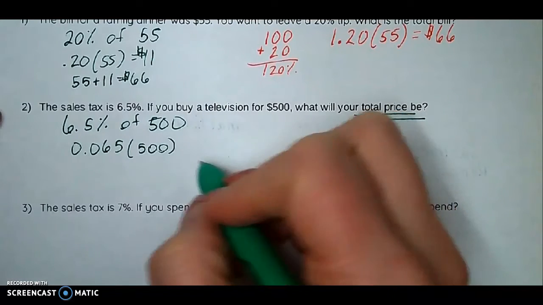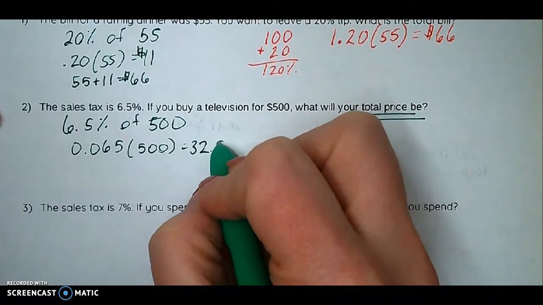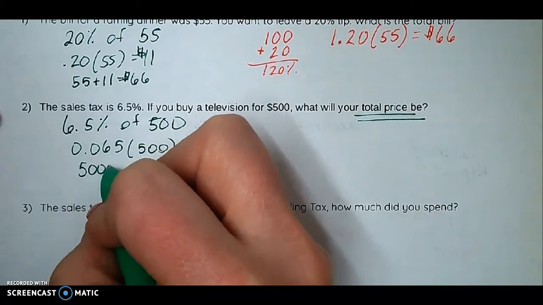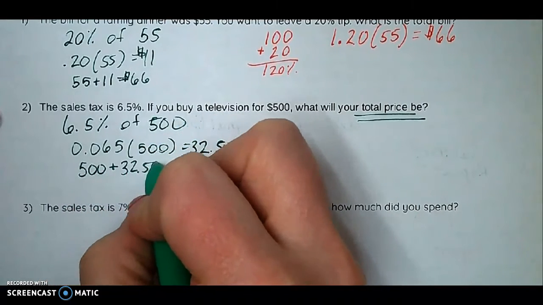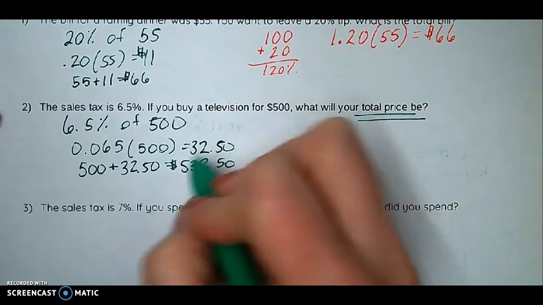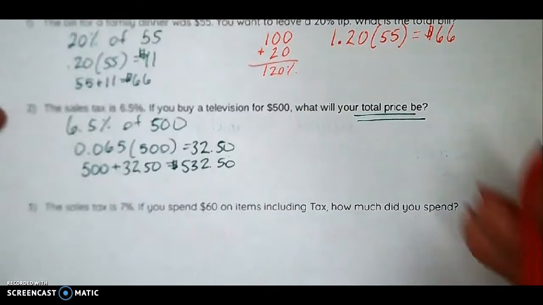It's going to move it over tenfold. So $32.50 in tax. So then I'm going to add $500 plus $32.50. And I find that it's going to cost me $532.50 to buy my TV.